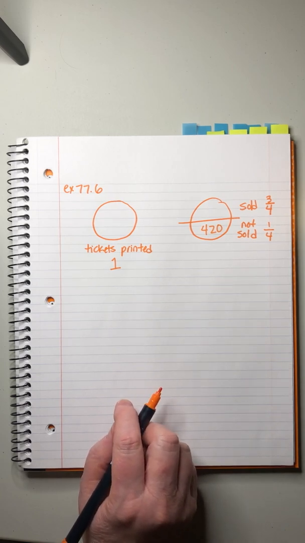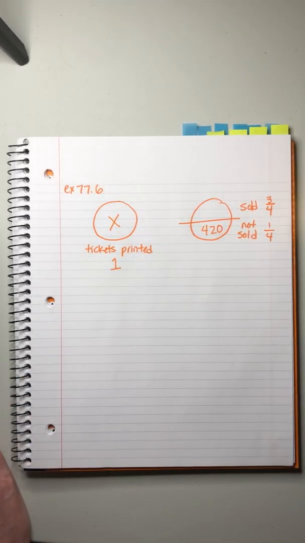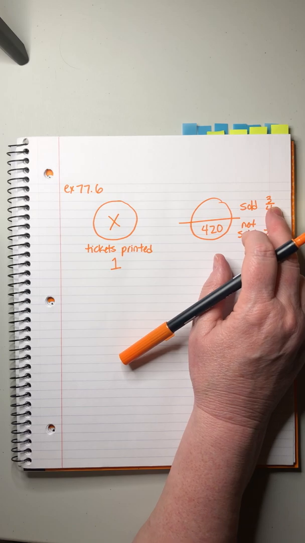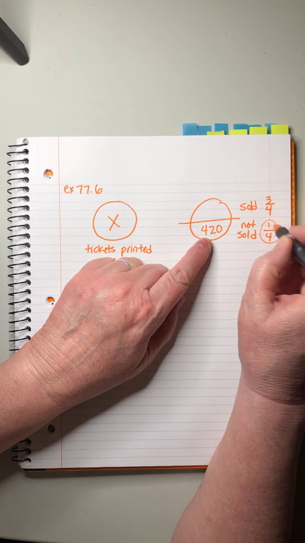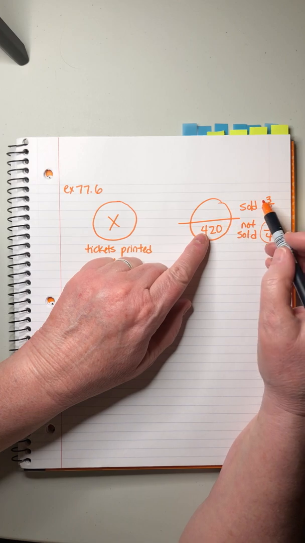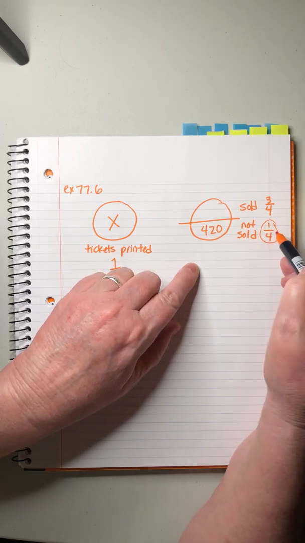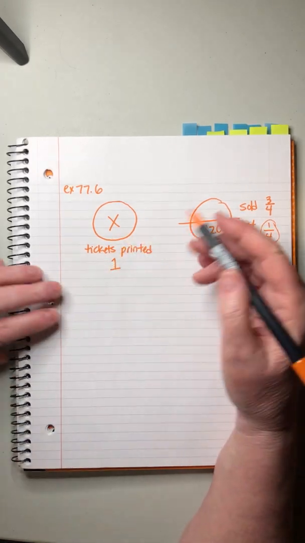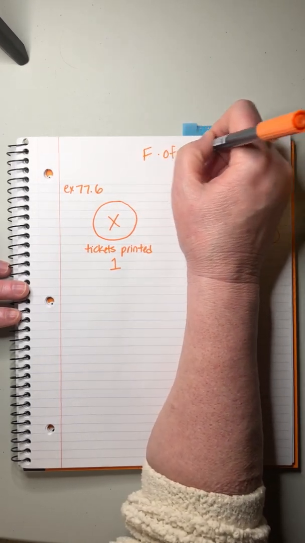How many tickets were printed? Okay, so in this case, we got information about the number of tickets that were sold, but then we were given the total number that were not sold, and we need this percentage, don't we? Because we can't match this fraction with this number. They're not friends. They represent different things. So I just did this for fun to fill in the picture, but this is the fraction that we're going to use to build our equation. Fraction times of equals is.